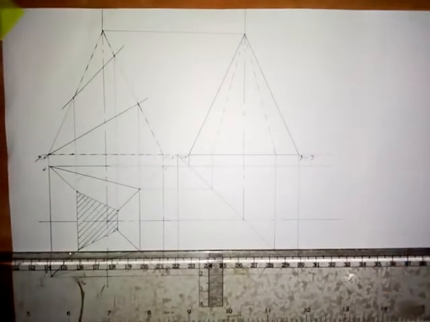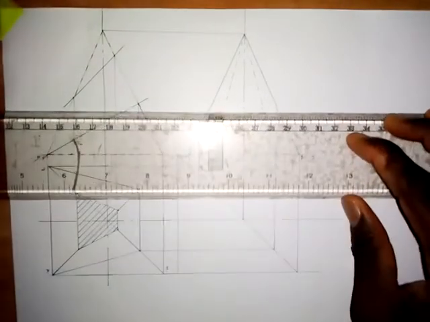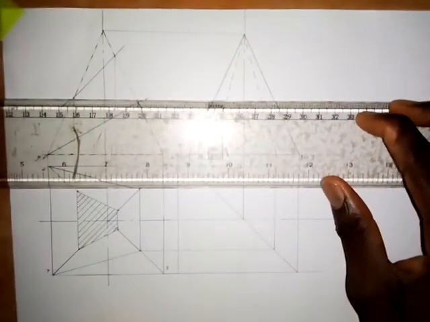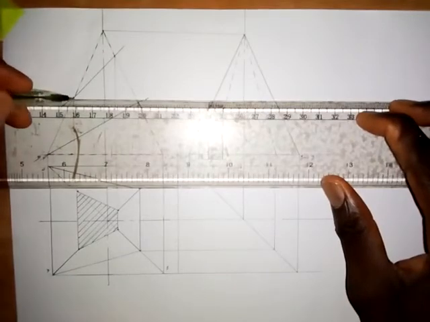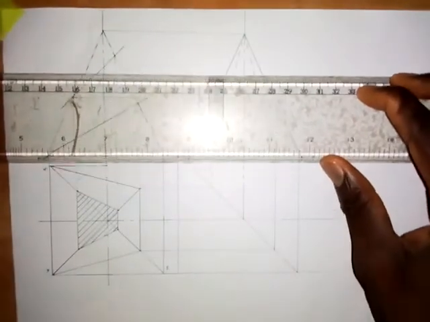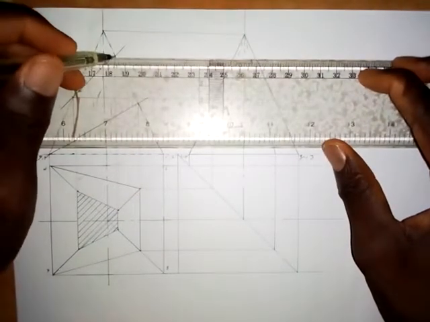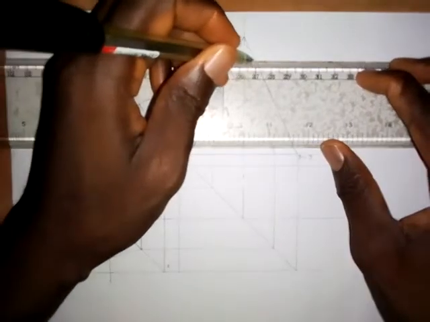You can do it in 2 ways. Let me explain it in this way. Take your T-square to this point and draw a horizontal line into the end elevation, and move it up, draw a horizontal line from this point into the end elevation.